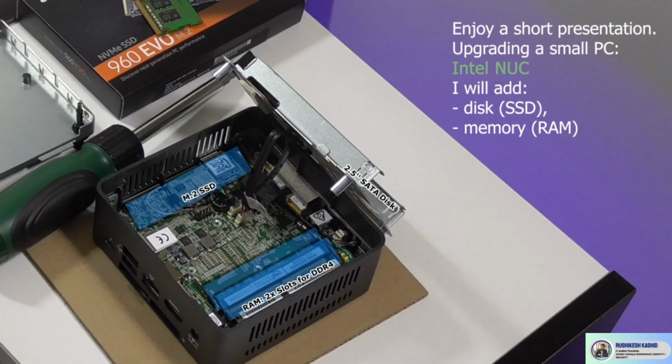To close this section, I have a small surprise for you. There is something that is called Intel NUC, NUC. What can we see here?